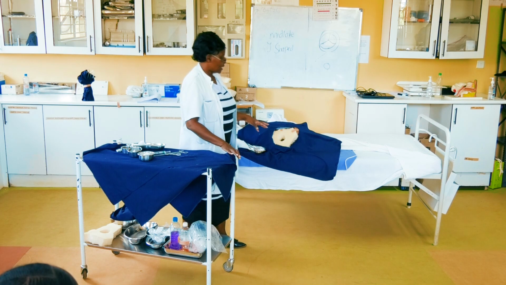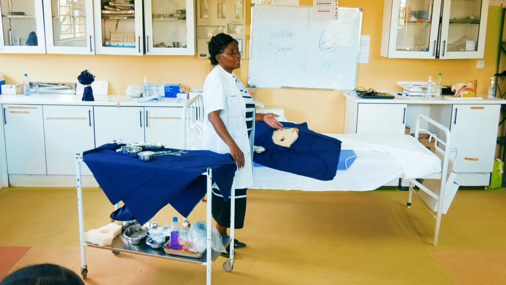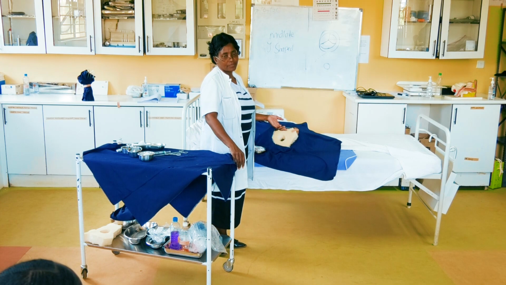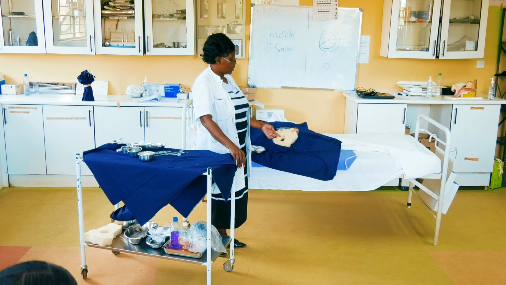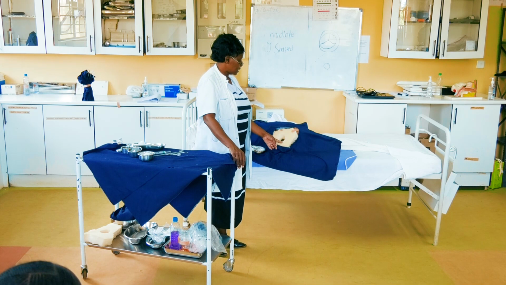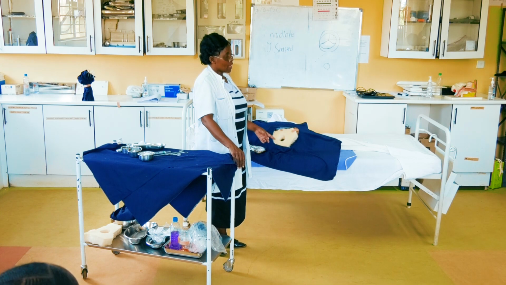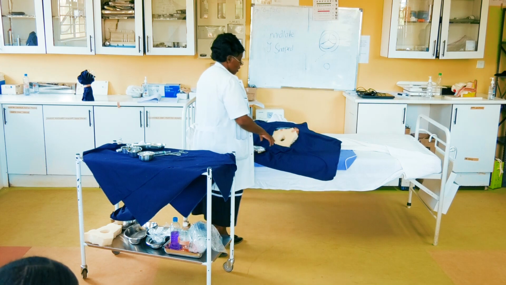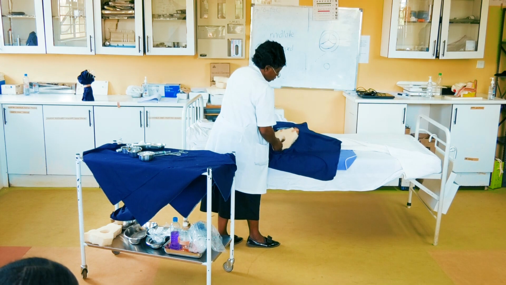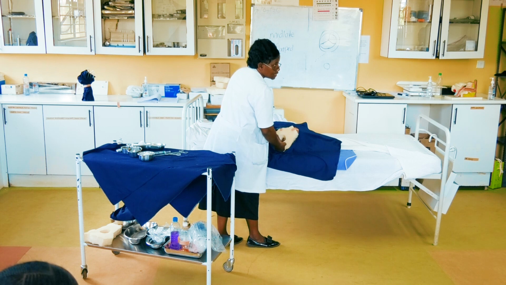But the other thing that we need to do, for example, this woman had a 3rd degree tear, or maybe a 2nd degree tear, or we did this episiotomy like the J-shaped episiotomy. After we finish the suturing, we need to also do a rectal examination.